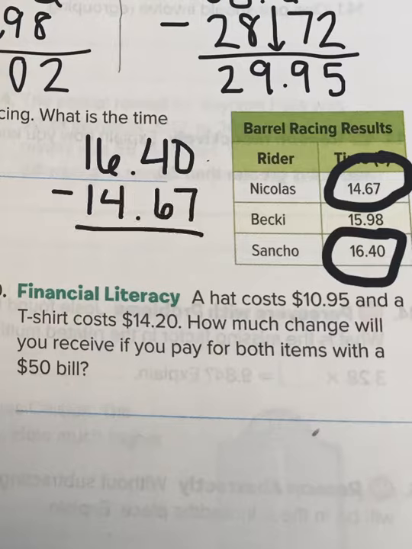Since we can't take away 7 from 0, we need to borrow from the 4. And this gives us 10, so we can take away 7 from 10, giving us 3. Then we want to subtract 6 from 3, but we know that that's not possible. So we need to borrow from the 6, making that 5, and making this 13.